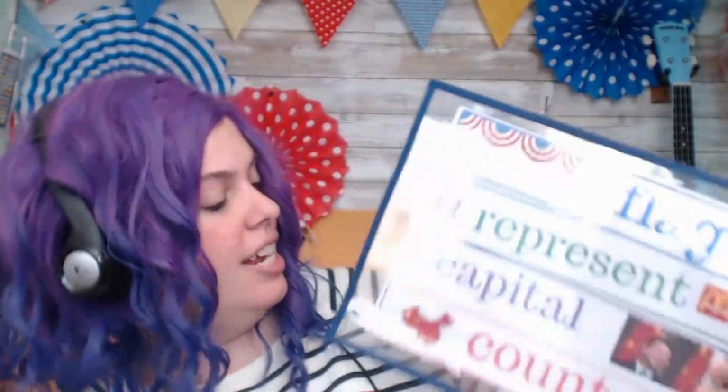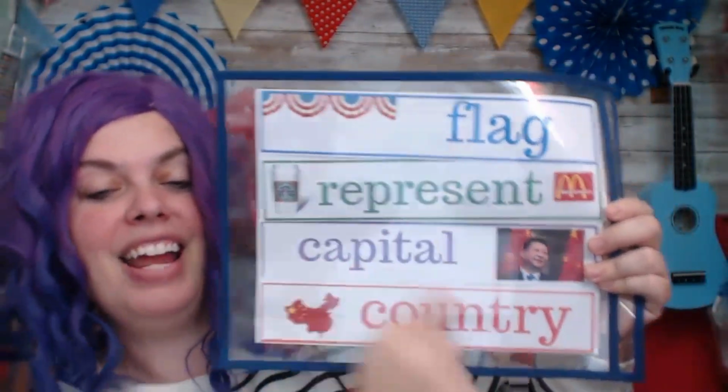So then I will read the first part, and then I'll have the student fill in the blanks on the second part. If they're running into trouble, then I've got my words here where I can help them. I can give them that visual aid. China, good job. Beijing is the capital, so that I can help them out if they get stuck on that.